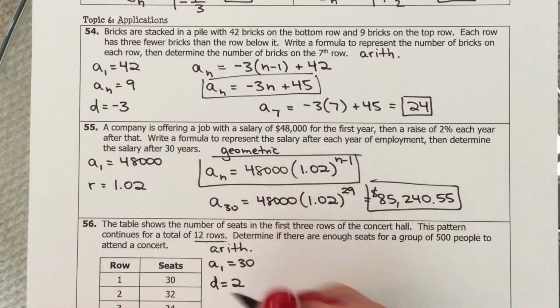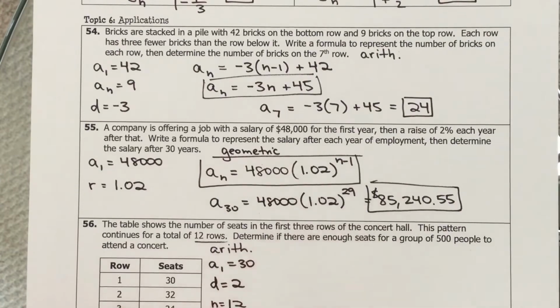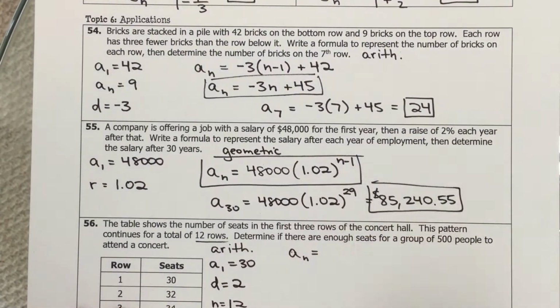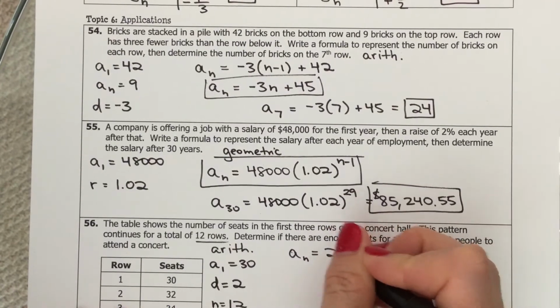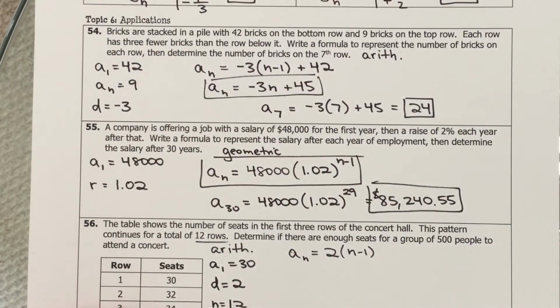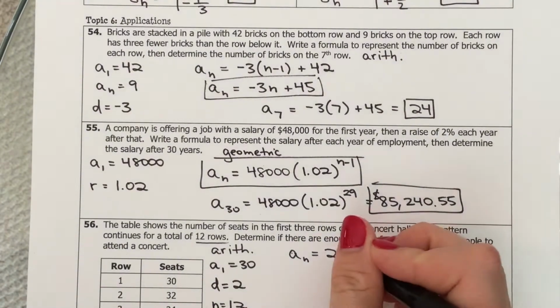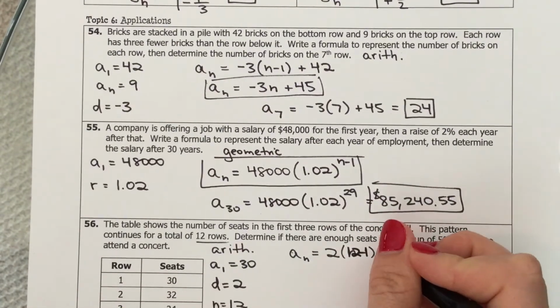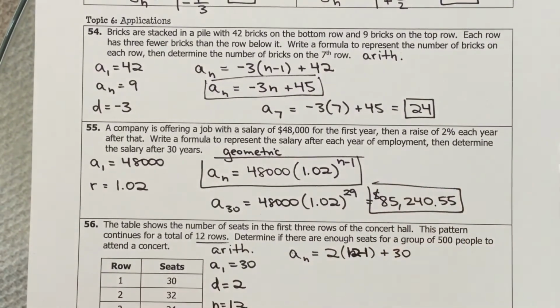And then the n's, there are 12 rows, so n would be 12. All right, so a sub n, we've got the common difference times n minus 1. And then, actually, you know what, we're just going to plug the 12 right in because we want to see if it ends up being more than 500. So 12 minus 1, and then plus the starting value.